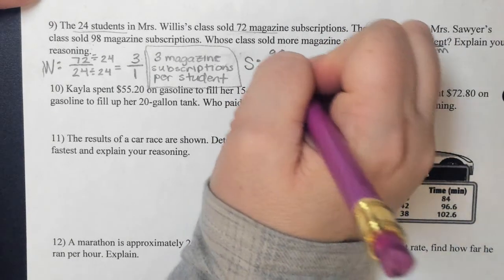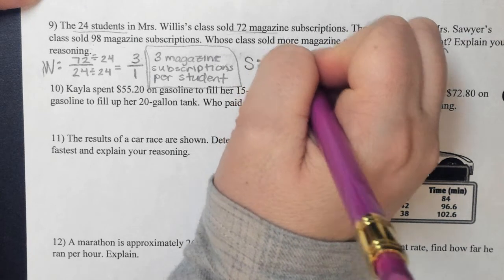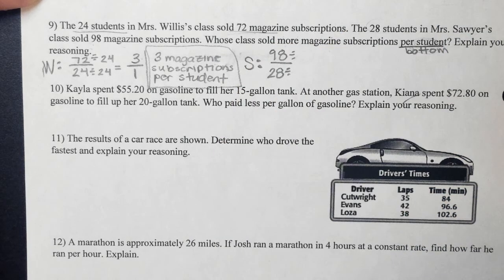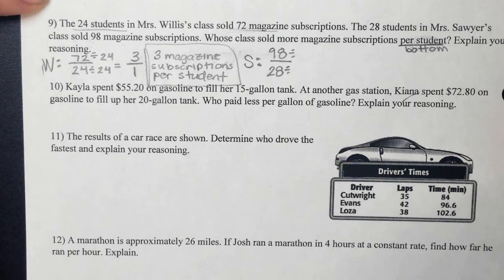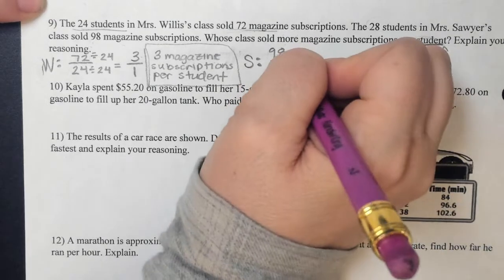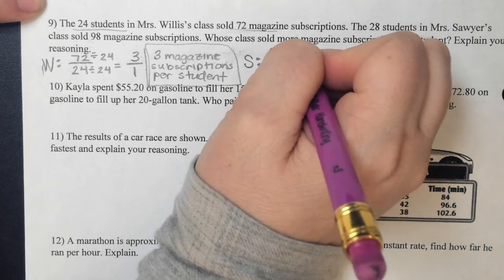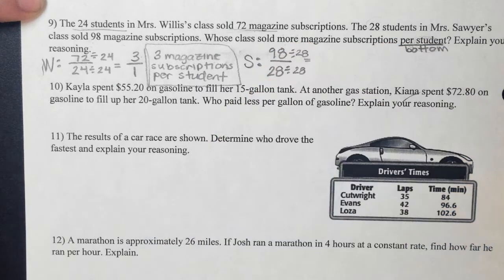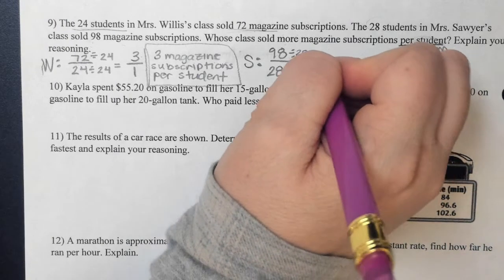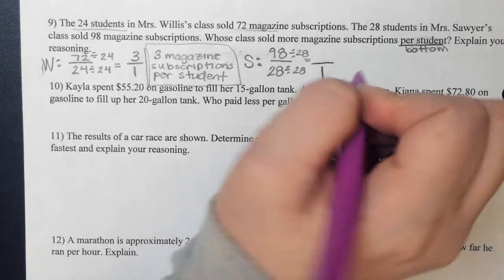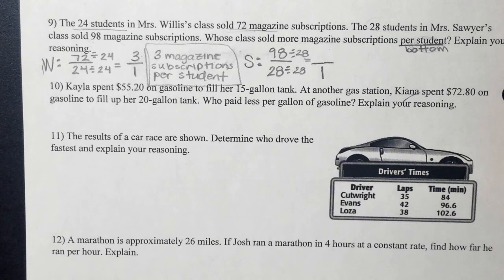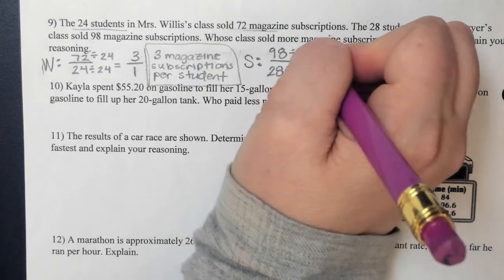All right, so now we're going to divide this one. What am I dividing this one by, Braden? 28. Why? It's on the bottom. All right, that's the good thing. When you have weird numbers like 98 and 28, you don't have to think about it. Just use what's on the bottom. Okay, on the bottom, we're obviously going to get 1. And then 98 divided by 28, using a calculator to type that in, is going to give me 3.5.